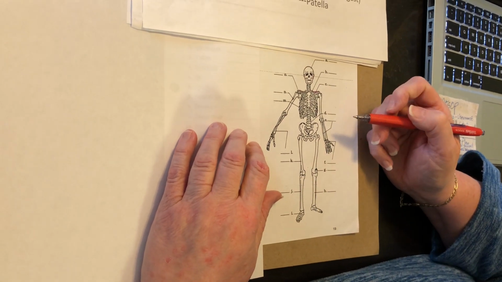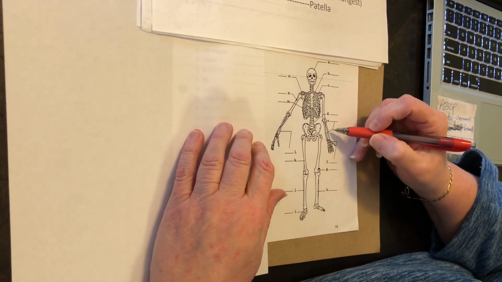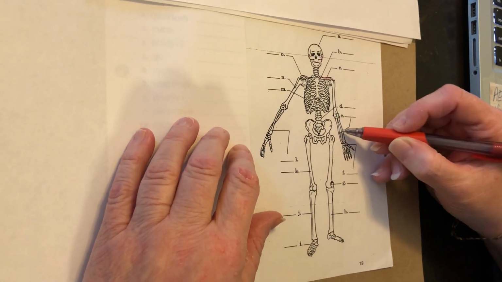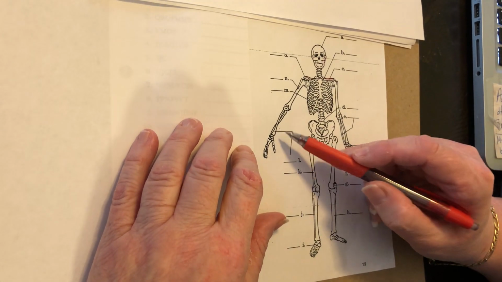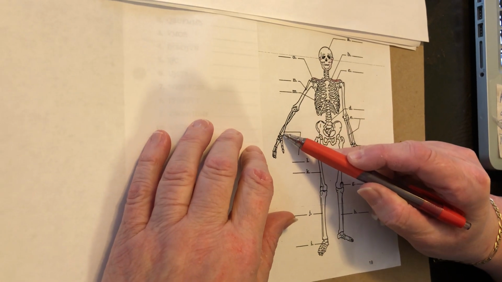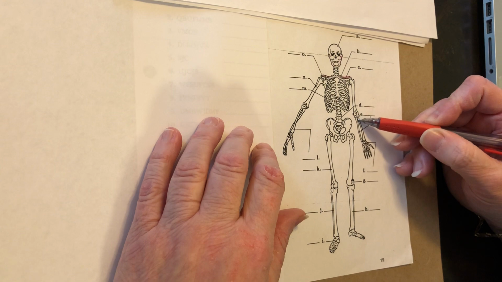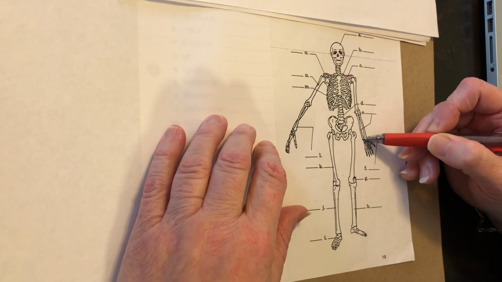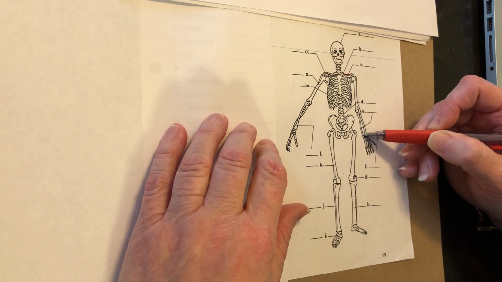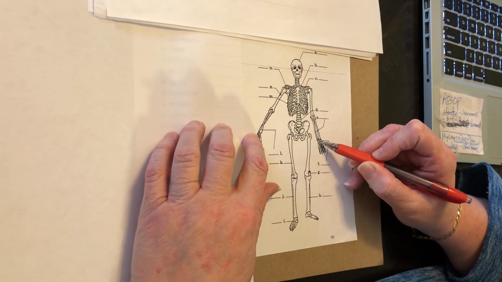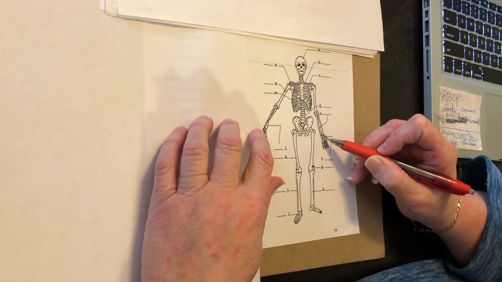Okay? So you have your upper arm bone, which is your humerus. You have your two lower arm bones. The one that is in the front, the forearm, is called the radius. The one that's behind the radius, the lower back arm bone, that's your ulna. Then you have your wrist bones. You have a lot of wrist bones. They're called your carpals, okay?